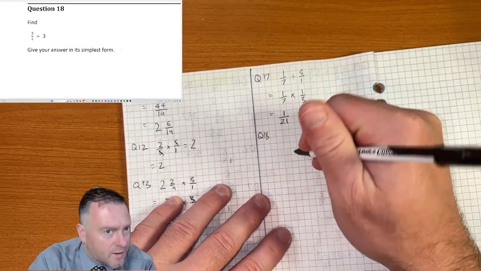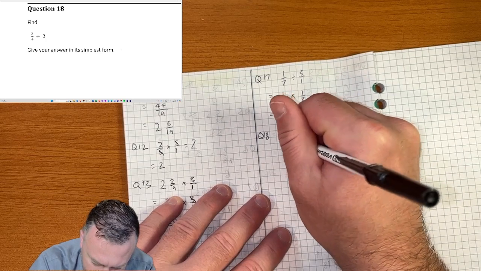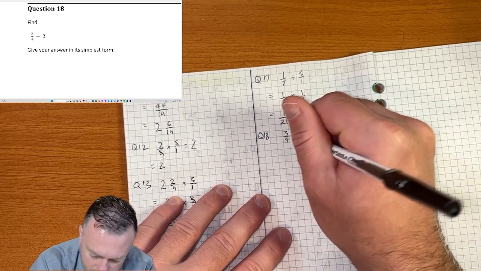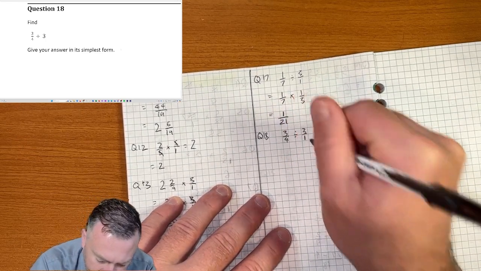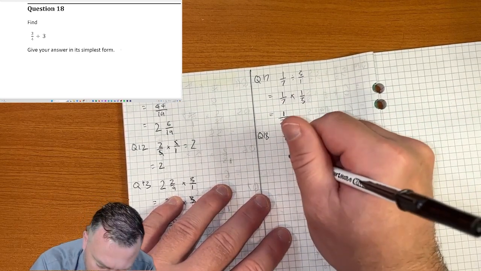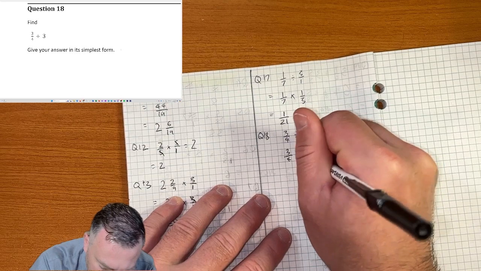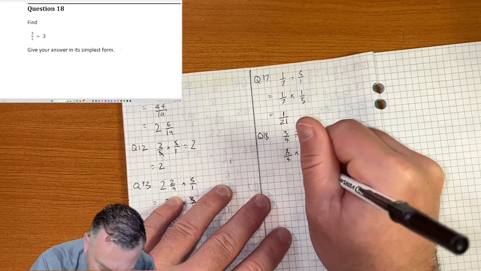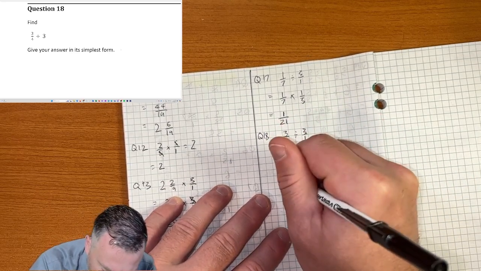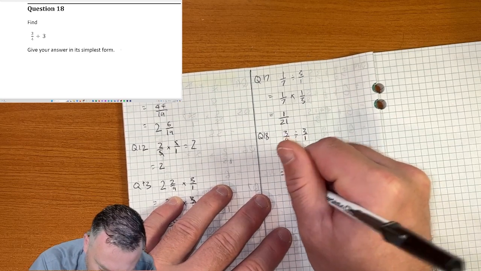Question 18. 3/4 divided by 3 on 1. So same process. You go 3 on 4 times 1 on 3. Cancel out the 3's. And then that's just going to be 1/4.